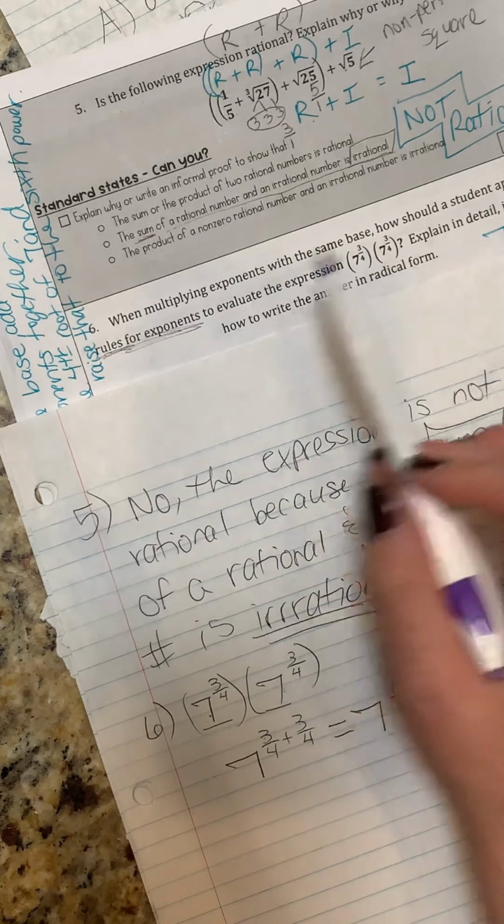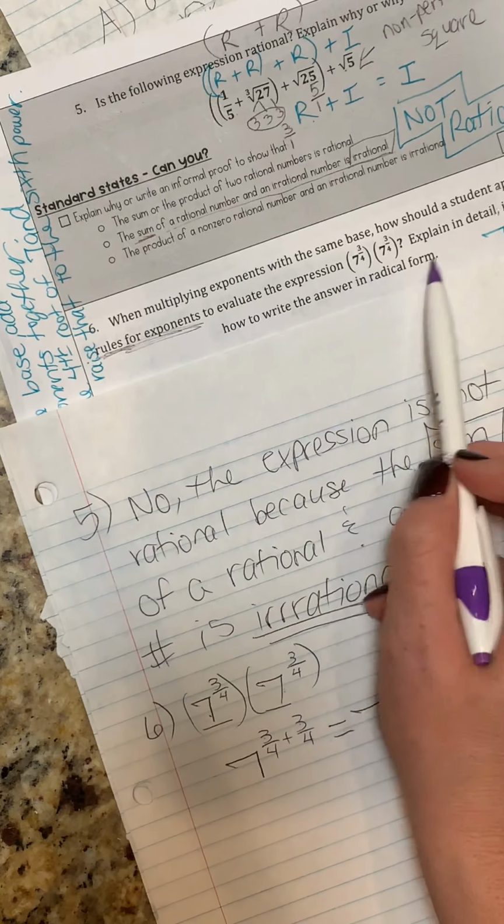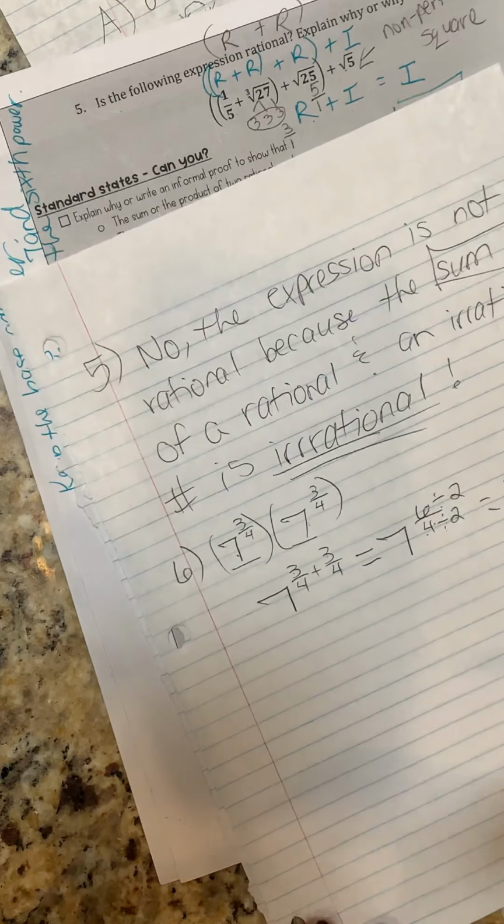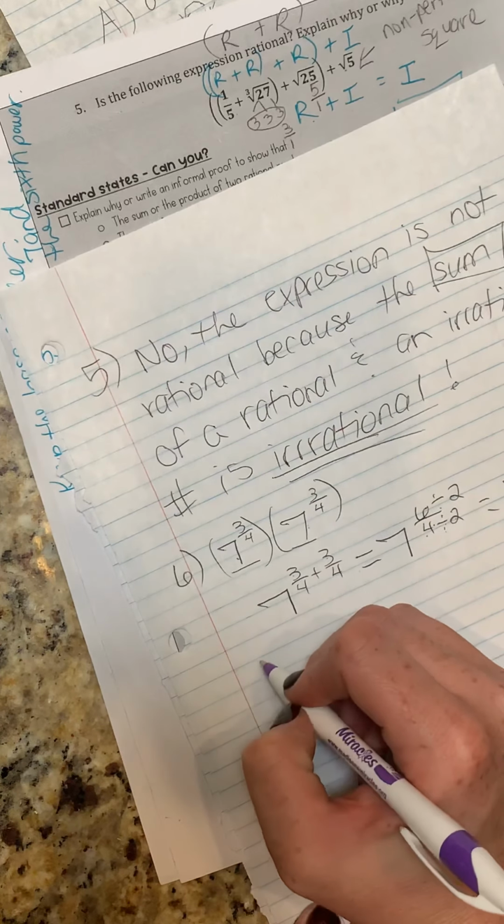Okay, let's see if that's what the question was asking. Explain in detail, including how to write the answer in radical form. So we actually have to write out what we did.